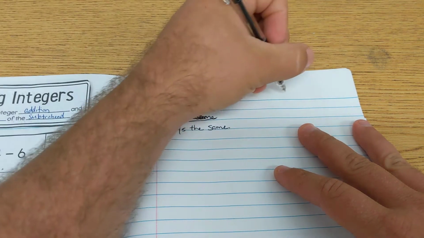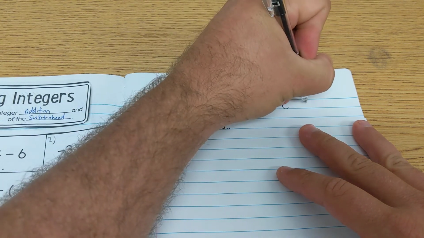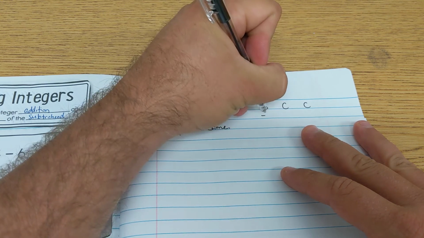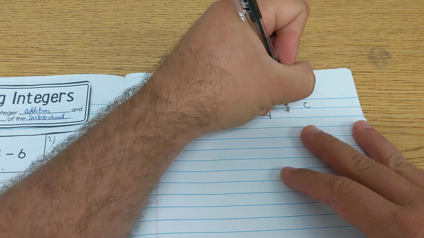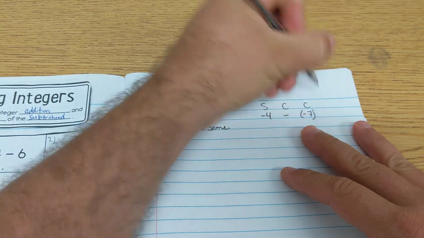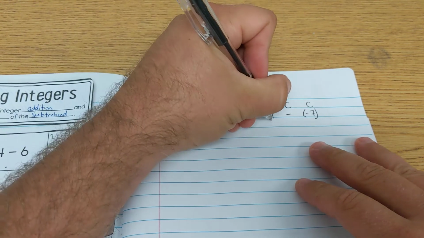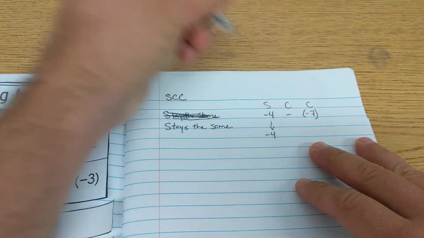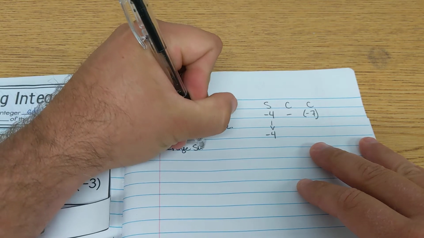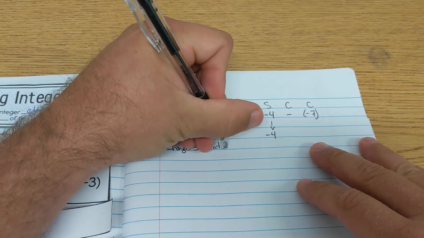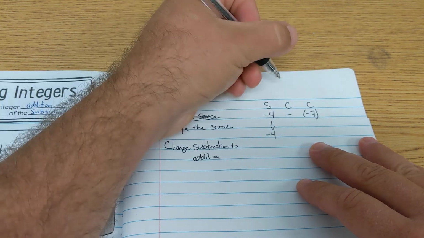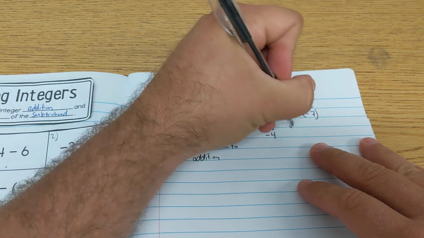Okay? Now I'm going to come out to the side here. SCC. And I'm going to write a subtraction expression underneath of it. So negative 4 minus negative 7. Okay? So stays the same. That negative 4 stays the same. Okay? The first C, change subtraction to addition. So we're going to change up the subtraction sign to an addition sign.